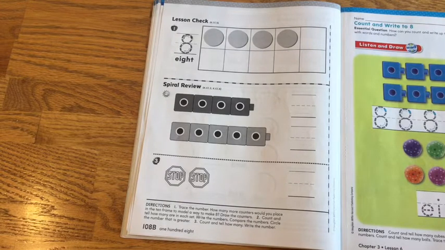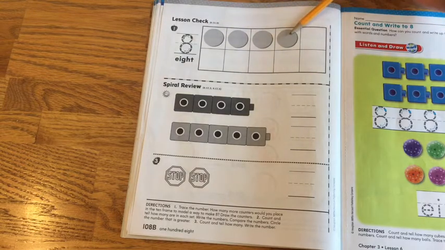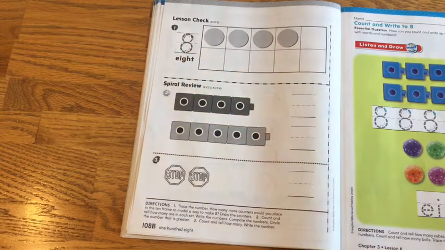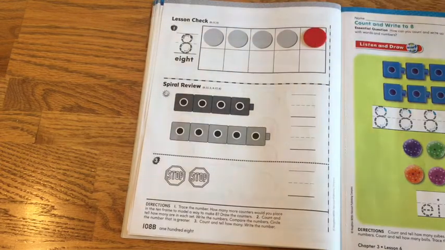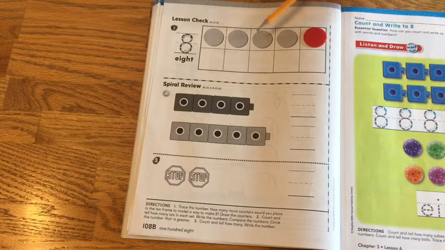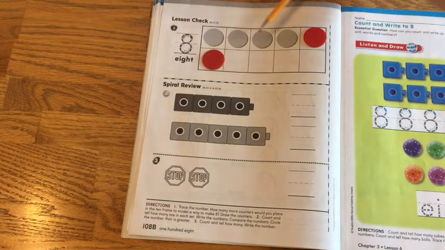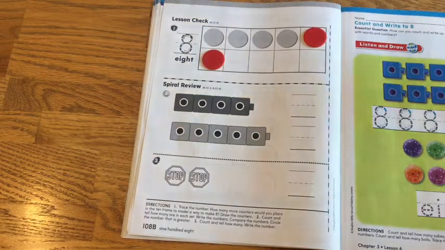How many more counters would you place in the 10 frame to model a way to make 8? So let's see, how many counters are there? 1, 2, 3, 4. So we have 4 counters, but we need 8. So if I put another counter on, remember I always fill up my 5 frame first. 1, 2, 3, 4, 5. Is that 8 yet? No, let's put another one. 1, 2, 3, 4, 5, 6. Is that 8 yet? Nope.